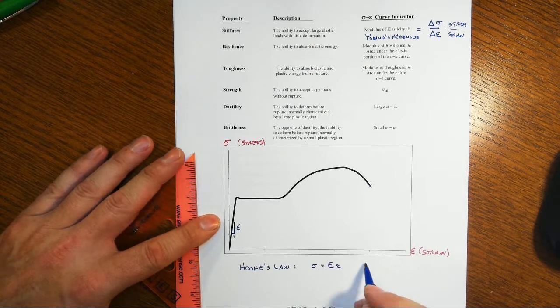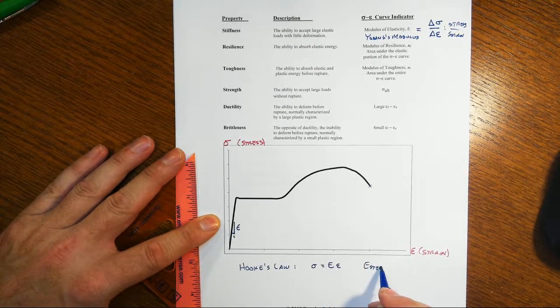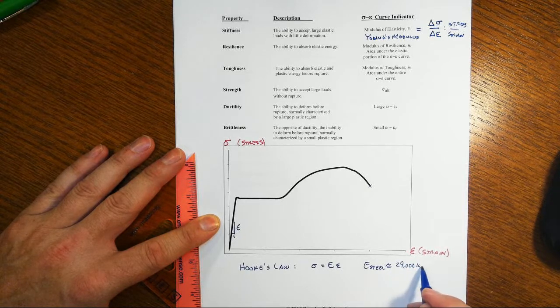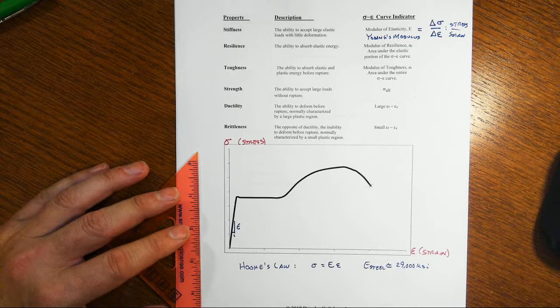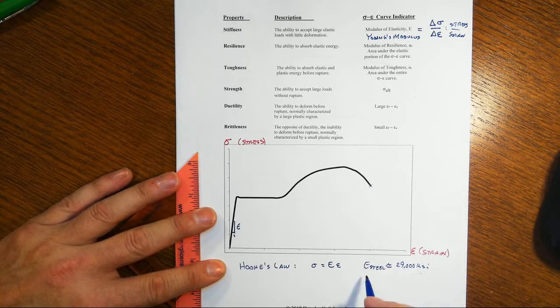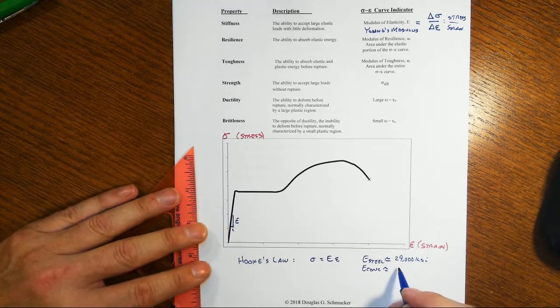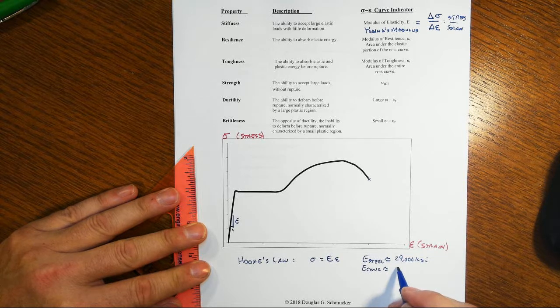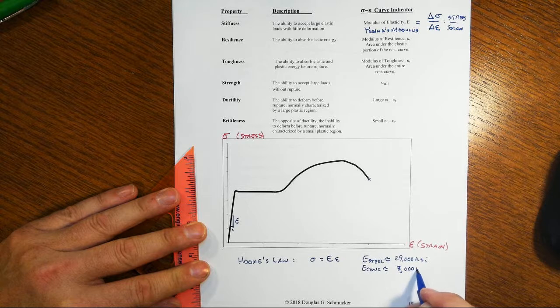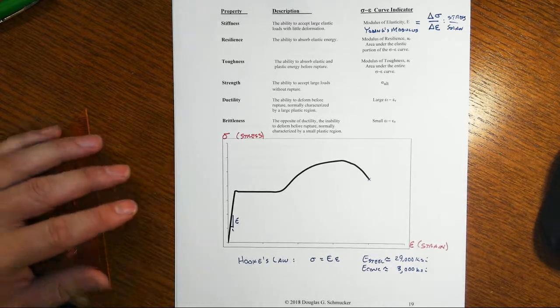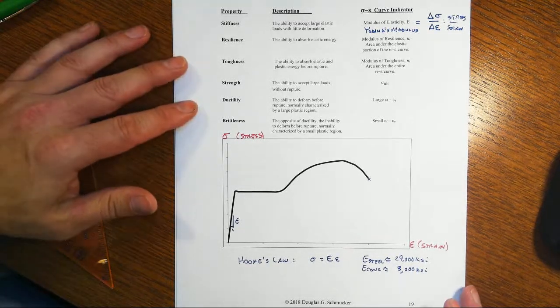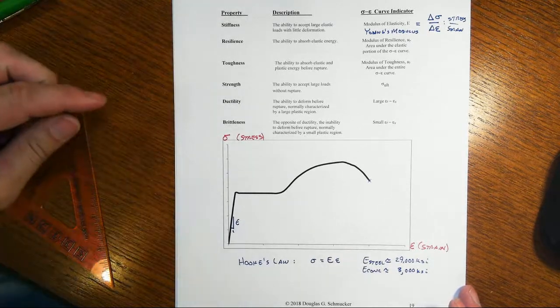Now, E for steel, for instance, for most of them is right around 29,000 KSI. That's 29 million PSI. E for concrete, on the other hand, is much lower. It's about an order of magnitude lower. There's a lot of other variables involved. There's not one value, but it's in the region of about 3,000 KSI. So concrete is much more flexible than most steels.